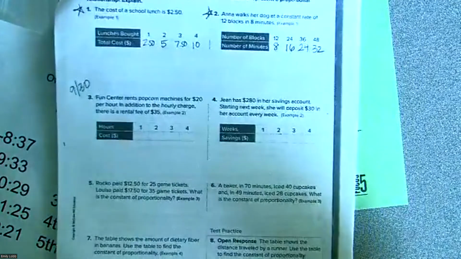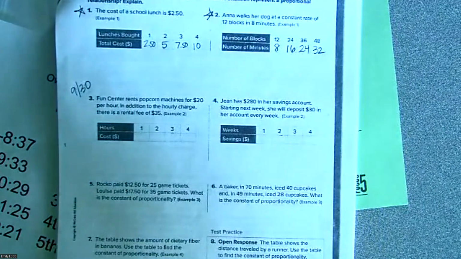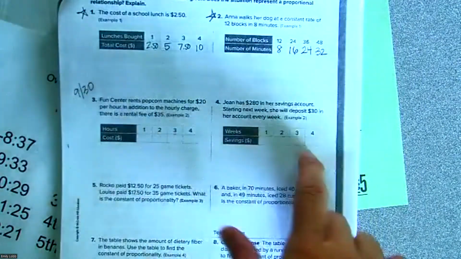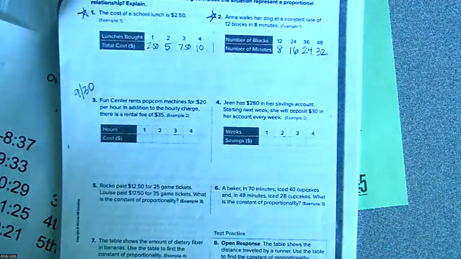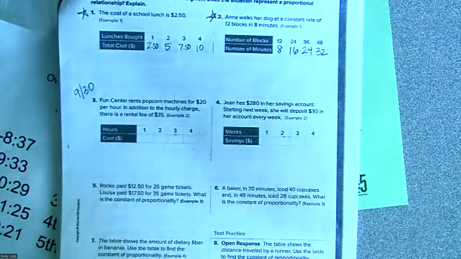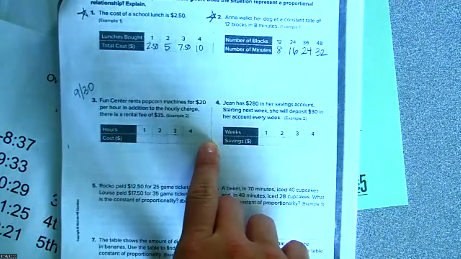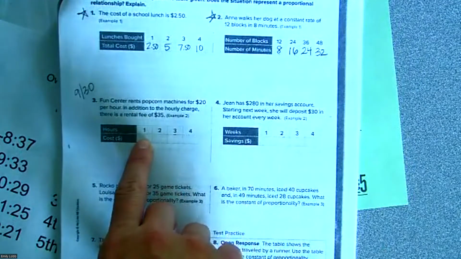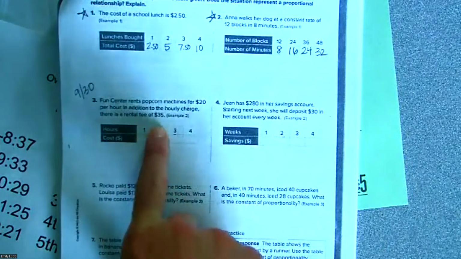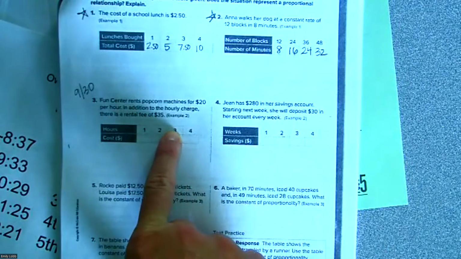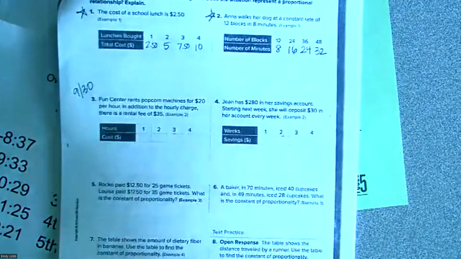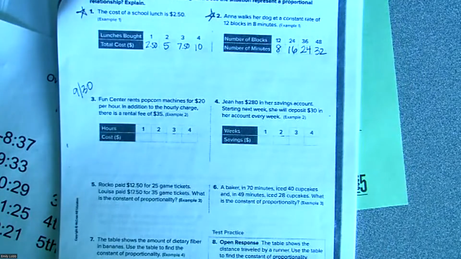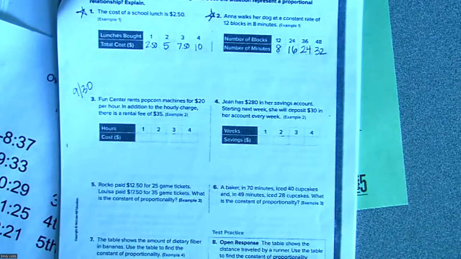I'm going to give you just a couple minutes to try numbers 3 and 4. Again, we're filling out the tables and then checking for proportionality. So once the tables are filled out, then we can say, whatever this is divided by that, whatever this is divided by that. If they're the same, it's proportional. If they're not the same, it's non-proportional. Okay, give those a try.